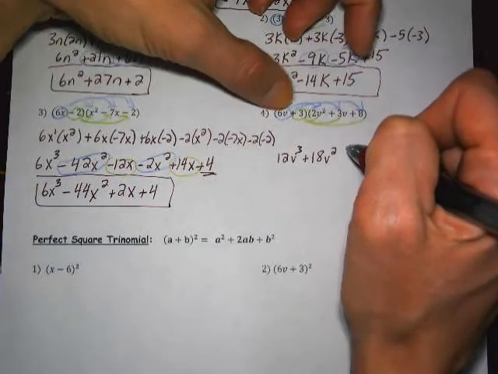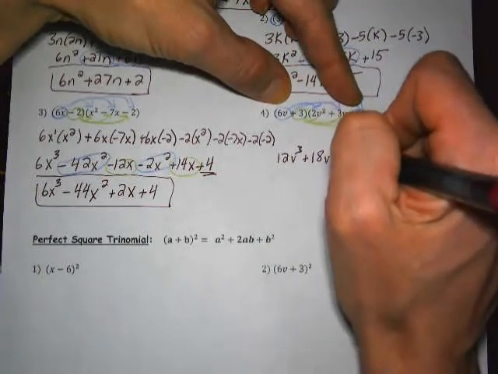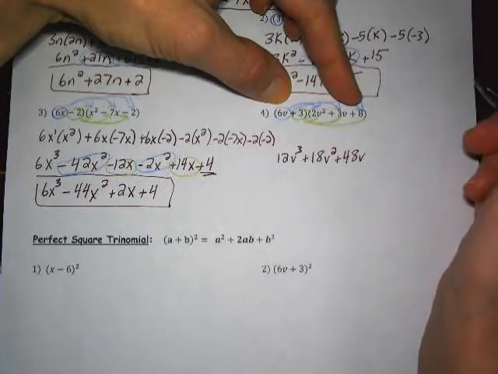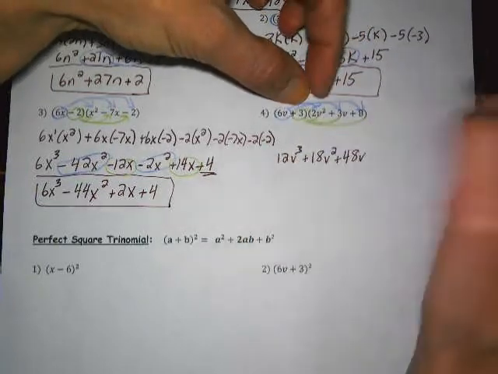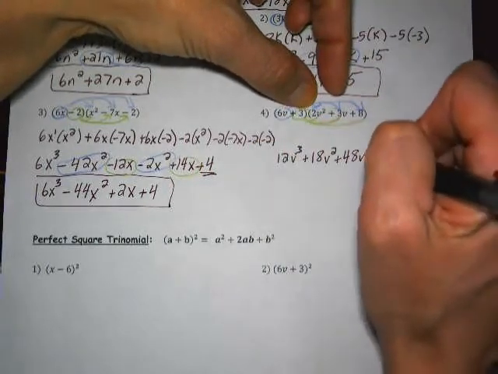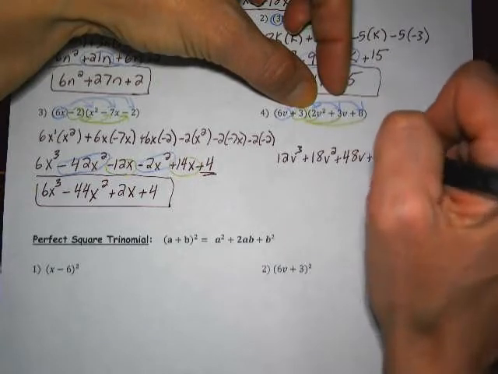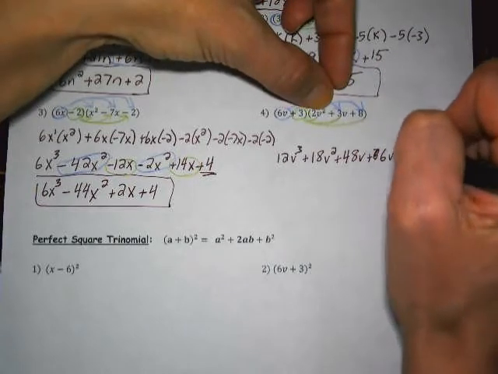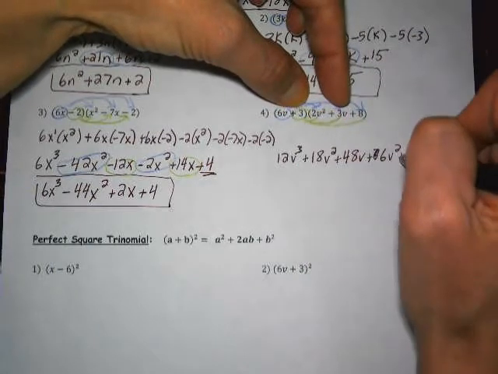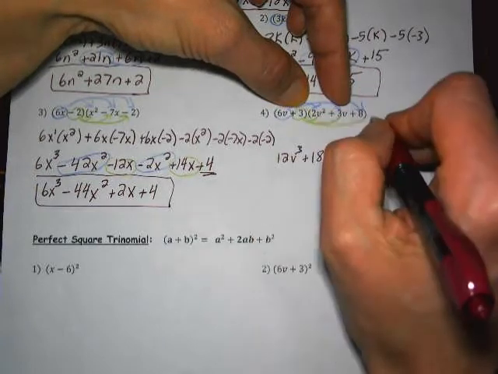And lastly, 6v times 8, 48, and a single v. Now I need to go to this green lower part. I'm going to distribute the 3 across the second set of parentheses. So plus 3 times 2 is 6, v squared. 3 times 3v, plus 9v, and then 3 times 8.